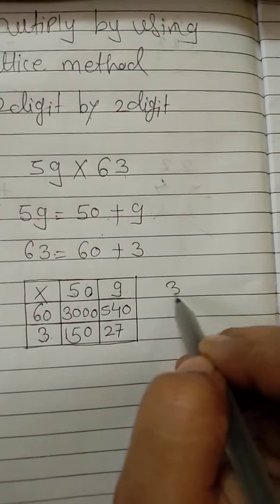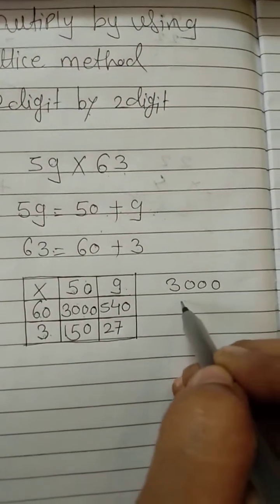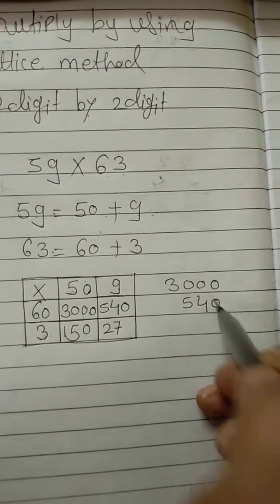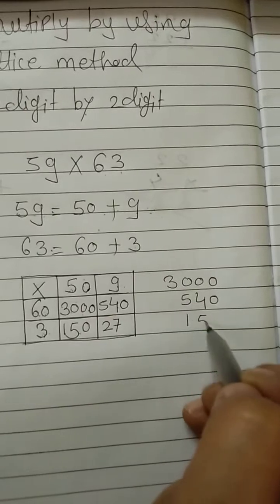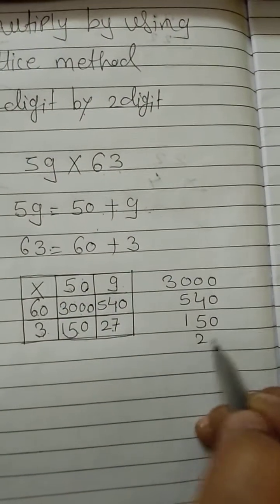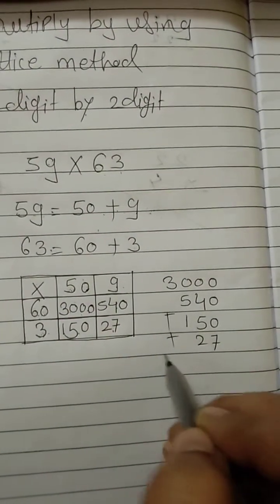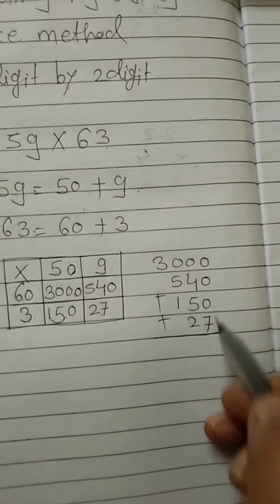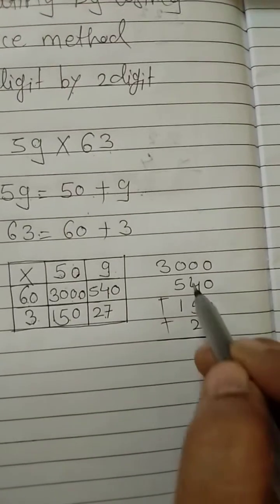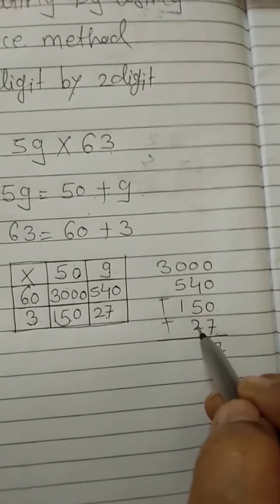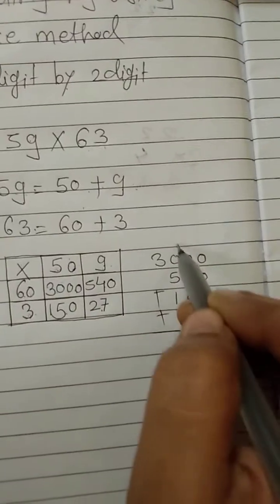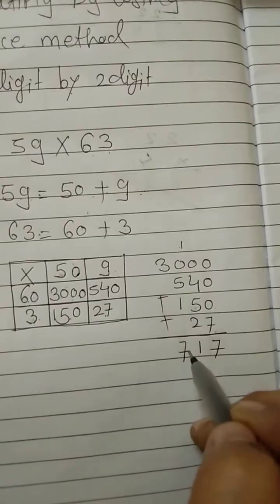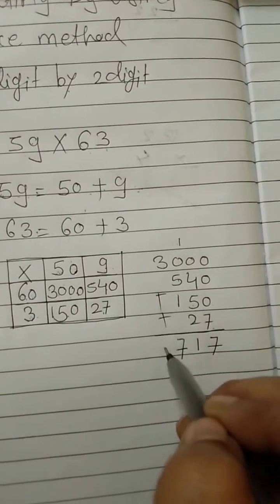We have to write here 3000. Then 540. Then 150. Then 27. Look at my arrangement of the numbers. The arrangement of the numbers is very straight. 0 plus 0 plus 0 plus 7, the answer is 7. 4 plus 5 is 9. 9 and 2 is 11. 1 is carried over. 5 and 1 is 6, and 1 is 7. 3, no number is here and there, that's why 3.